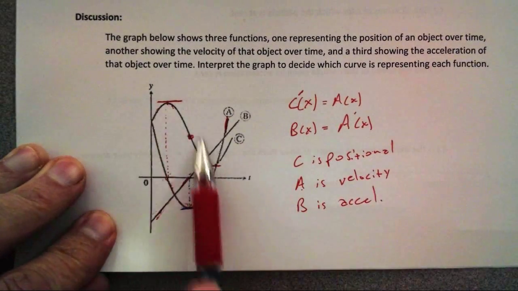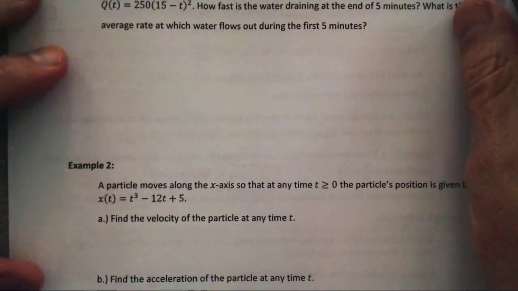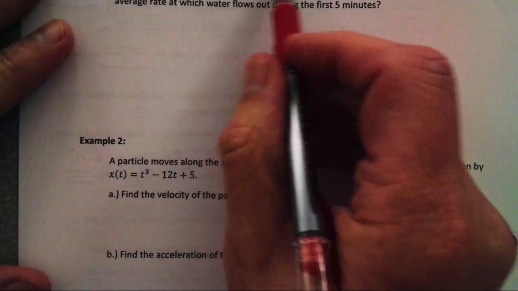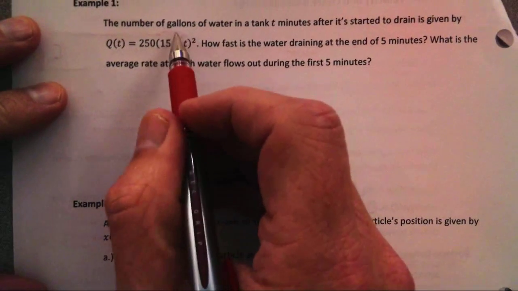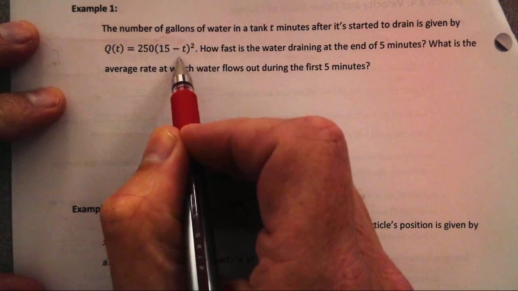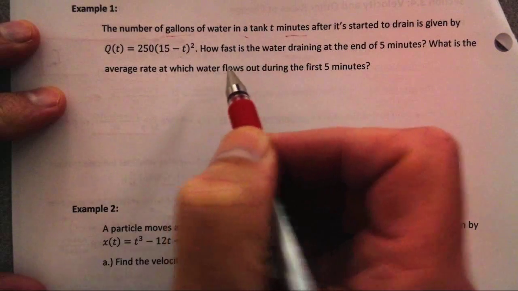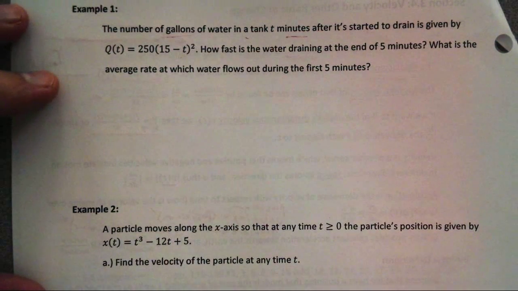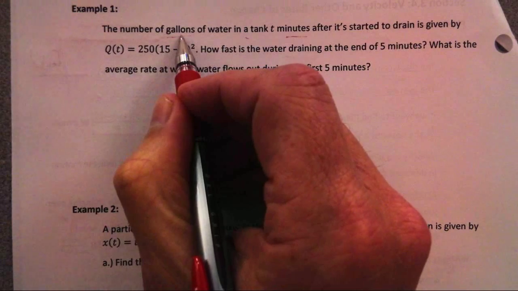Okay, so hopefully we can look at a graph and build its derivative graph off of that. All right, let's take a look. The number of gallons of water in a tank T minutes after it started to drain is given by this. So we've got gallons we're working with, and minutes. Somewhere along the line we're going to talk about gallons per minute, but this is just gallons. This is an amount. This is not a rate yet.